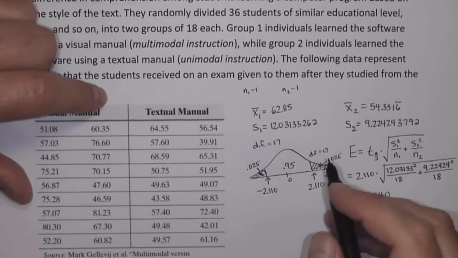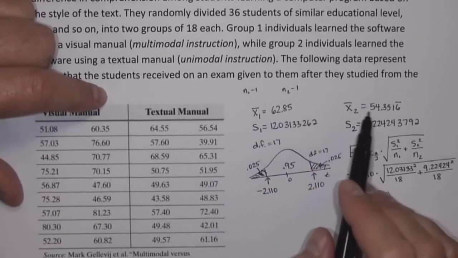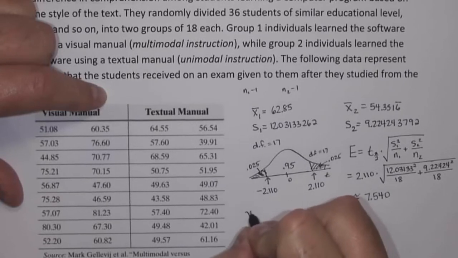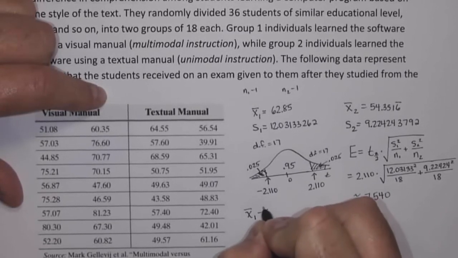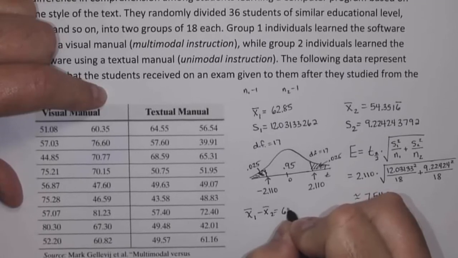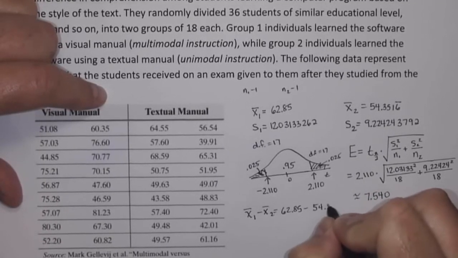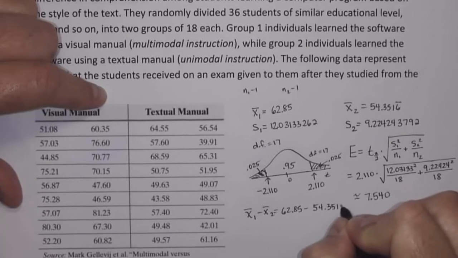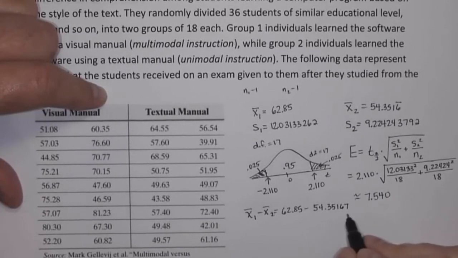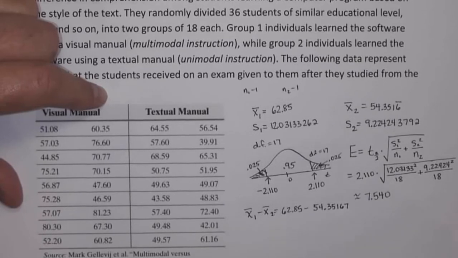Now my point estimate is going to be the difference between x bar 1 and x bar 2. So if I take x bar 1 minus x bar 2, that's going to be 62.85 minus 54.35167 if I round to 5 places.